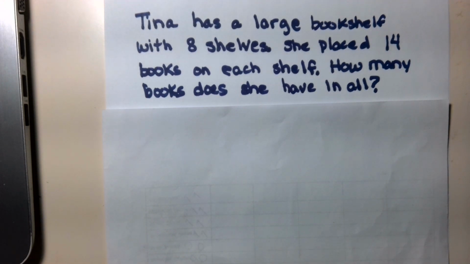Normally, I wouldn't read it to you. We would discuss it, but I will read it to you today since you are not here with me. Tina has a large bookshelf with 8 shelves, and that is a period there. She placed 14 books on each shelf. How many books does she have in all?